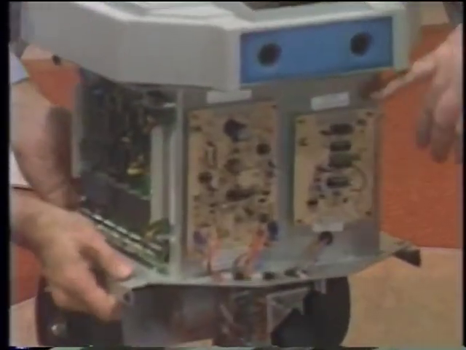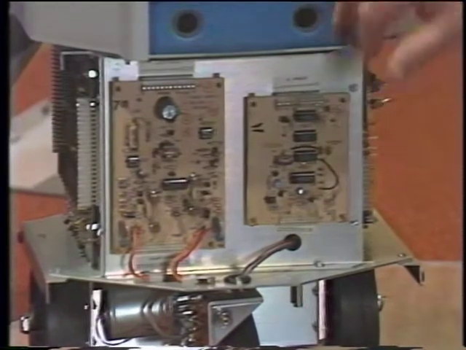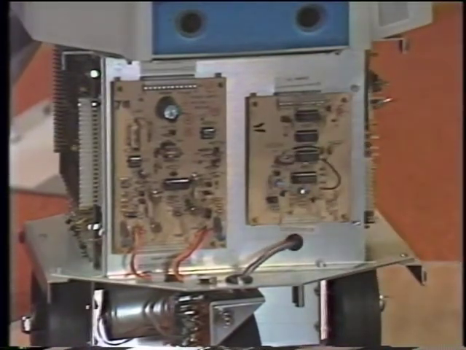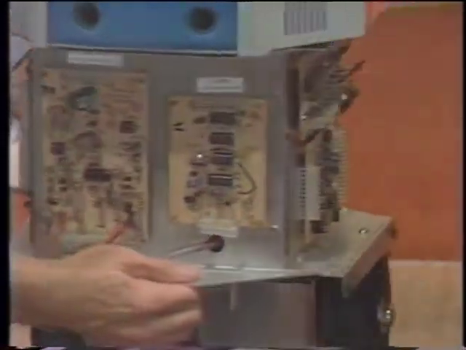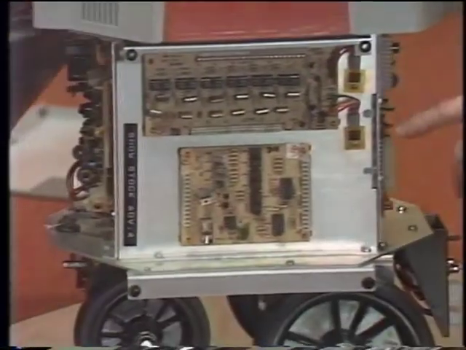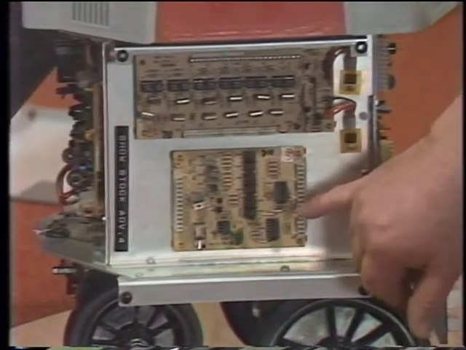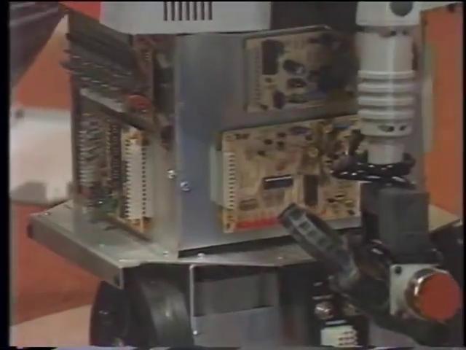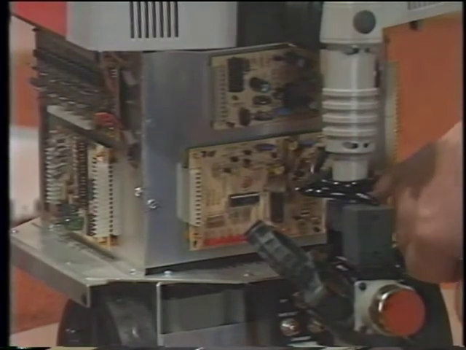Now, these various boards here are the sensor boards that operate with the various sensors again. This is the main drive control board. This one is the sonar transmitter and receiver board. And around here we have the sonar board and the main drive board. And around here we have the voice synthesis board and one of the other sensor boards here.